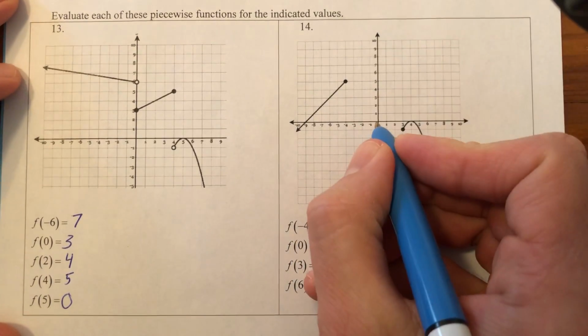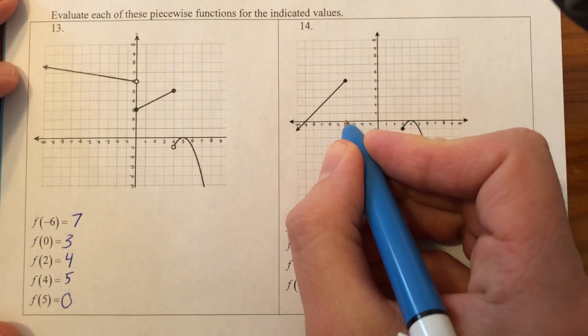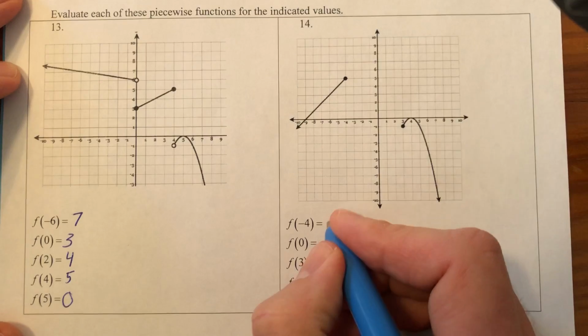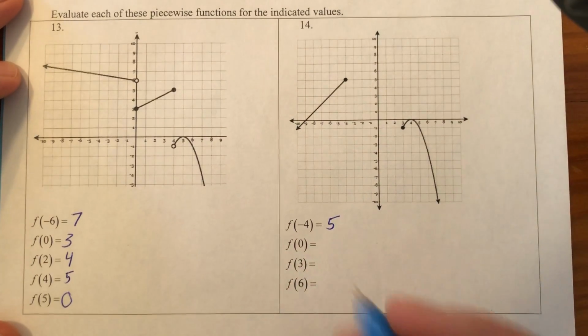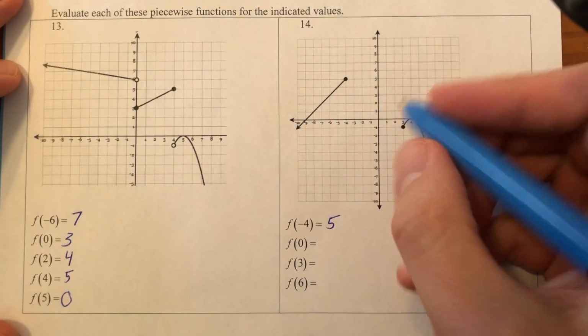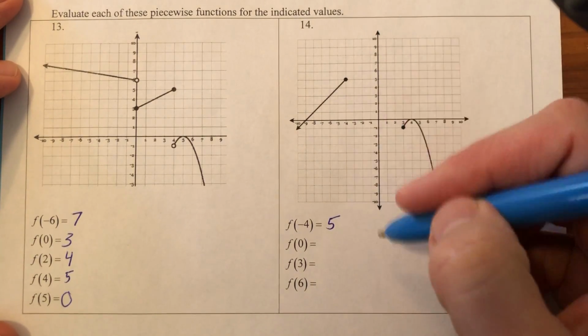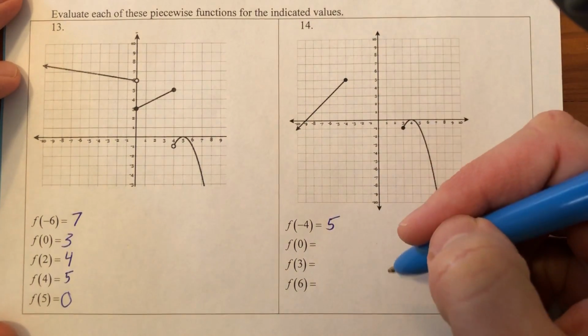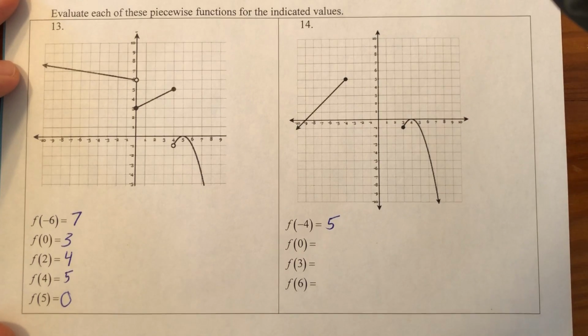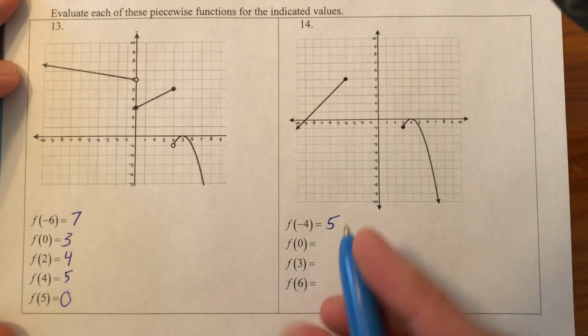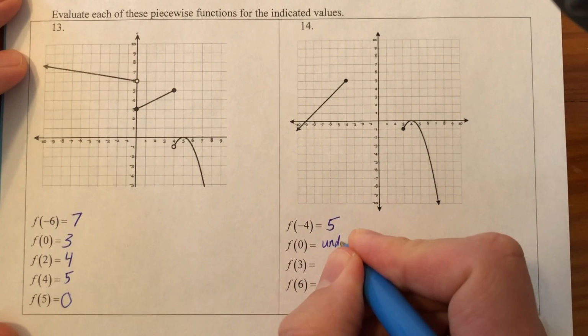F of negative 4. So we go to negative 4. 1, 2, 3, negative 4. We go up and we get 5. No secrets there. F of 0. And I go to 0 and then I look and I don't see the function graphed anywhere. I'm moving my pen up and down and I don't see the function graphed at all, which tells me that the function is not defined at 0. So I'm going to write undefined.